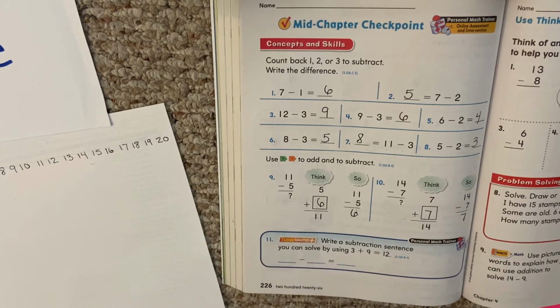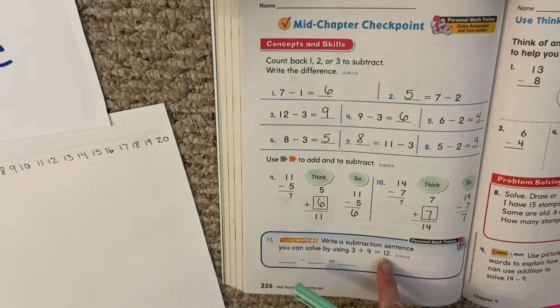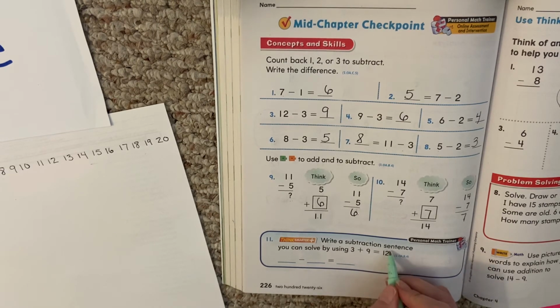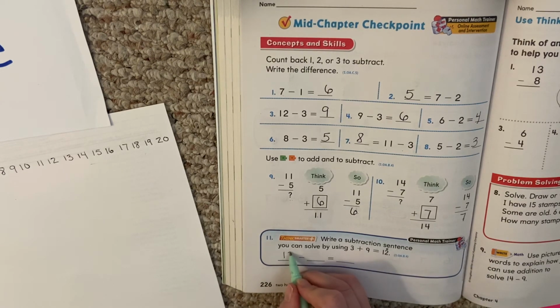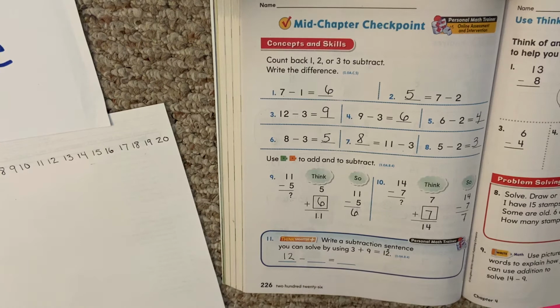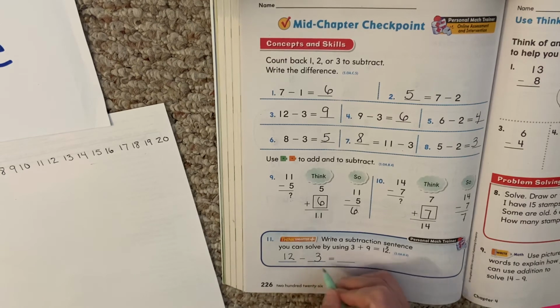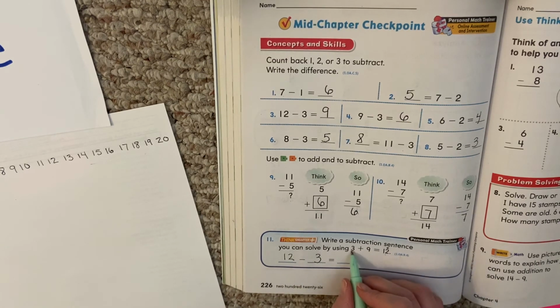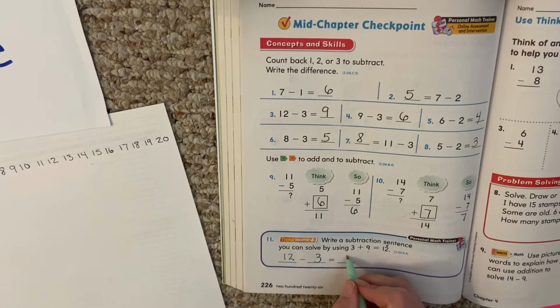Number 11, write a subtraction sentence you can solve by using 3 plus 9 equals 12. All right, so now we're thinking, what minus problem could you make? When we do our minus problem, we start with what number? A small number to start with or a big number? The big number. So we'll look through which one's our big number. 12. So we start with 12. We take away a small number. Which small number could we take away? Yeah, we could take 3 away. 12 minus 3. What's our next number? 9.